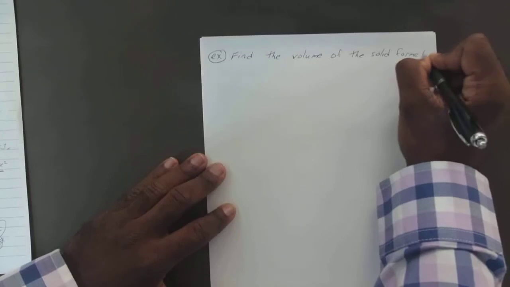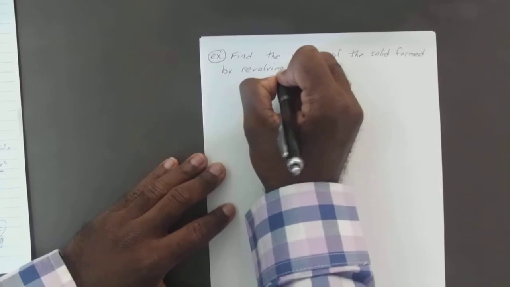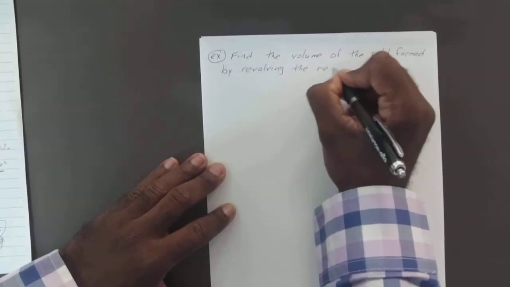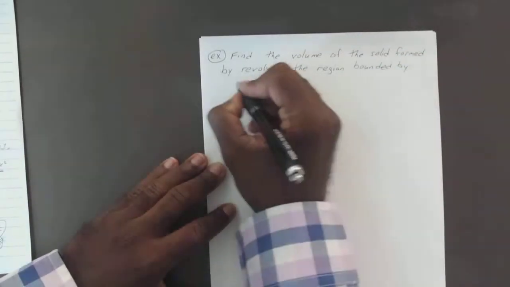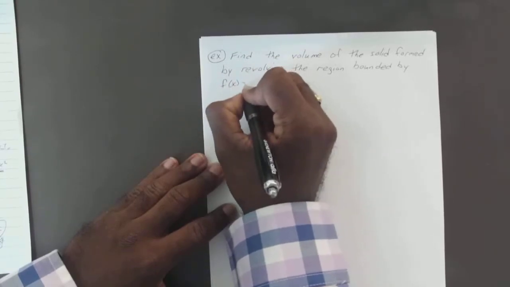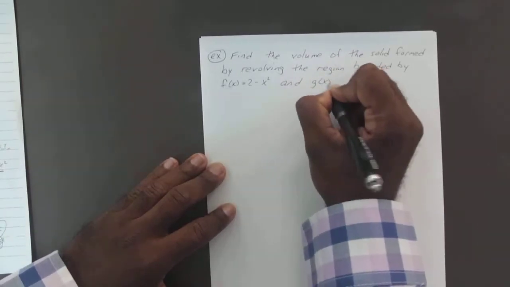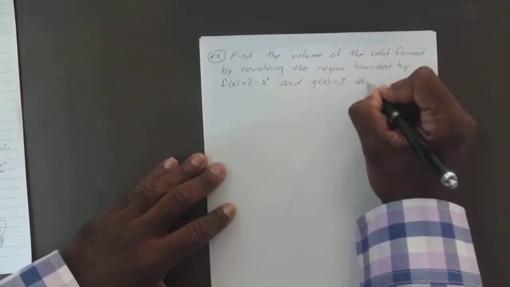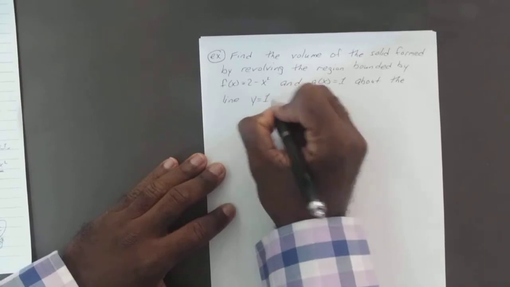Okay, so let's say we want to find the volume of the solid formed by revolving the region bounded by f of x equals 2 minus x squared and g of x equals 1 about the line y equals 1.